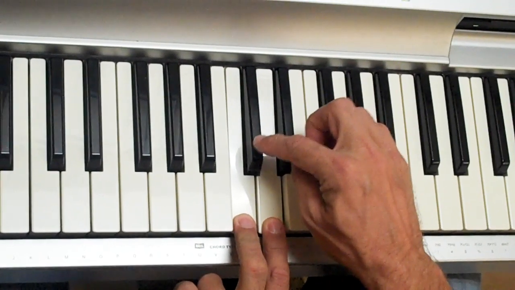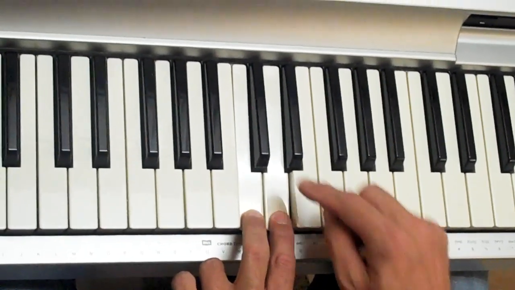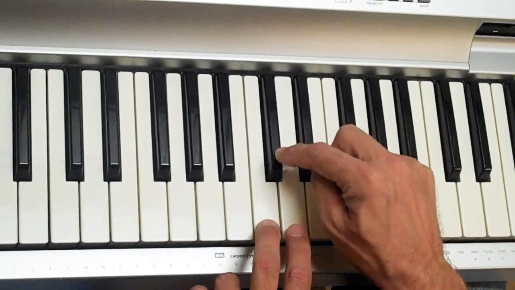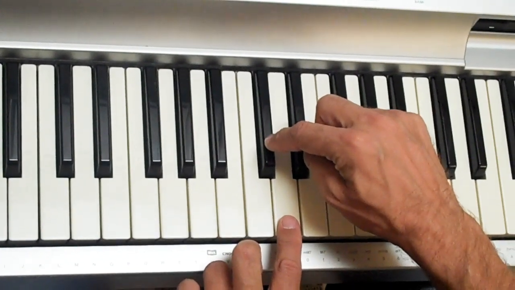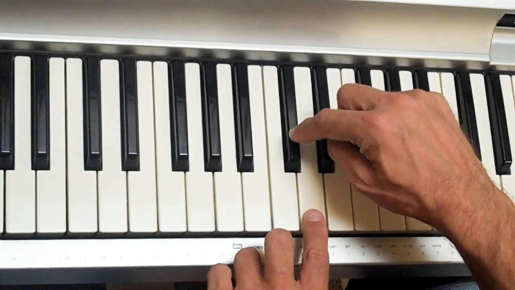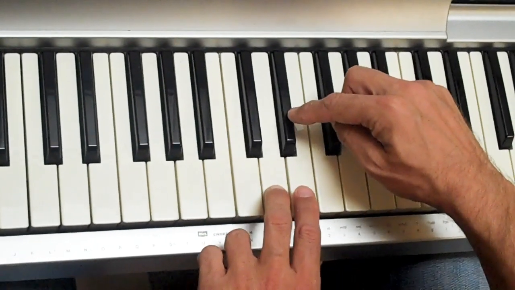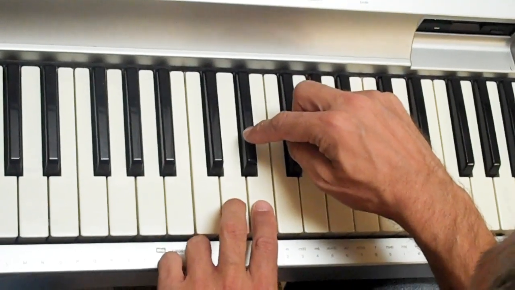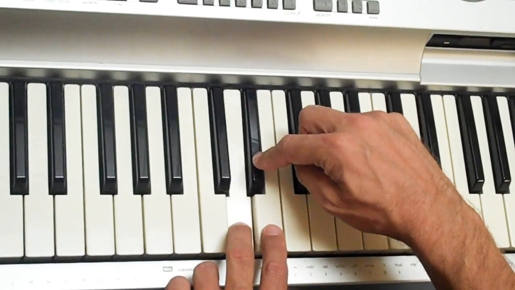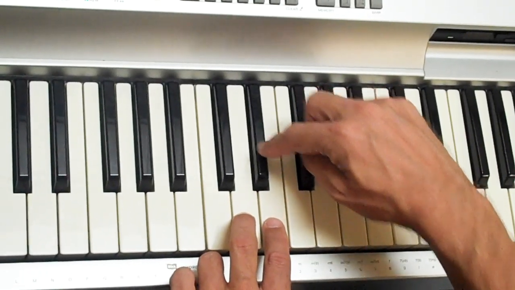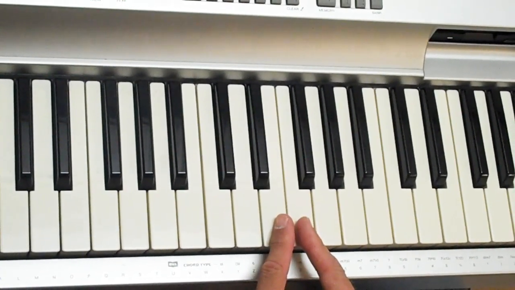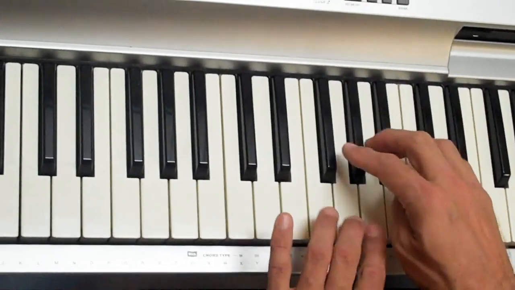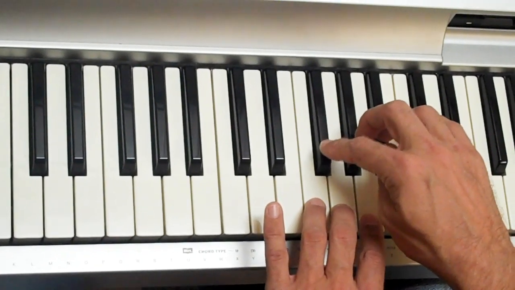Okay, so this black key between C and D could either be called C sharp because it's one note higher sounding than the C note, or it could be called D flat because it's one note lower sounding than D. Over here between D and E, this black key could be either called D sharp or E flat because it's one higher than D and one lower than E. There is no sharp or flat between E and F. And you'll also notice there's not a sharp and flat between B and C. But all the other ones have a possible sharp or flat note using these black keys.